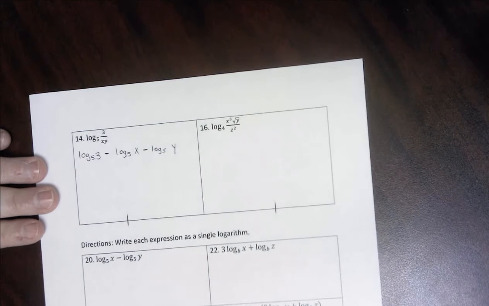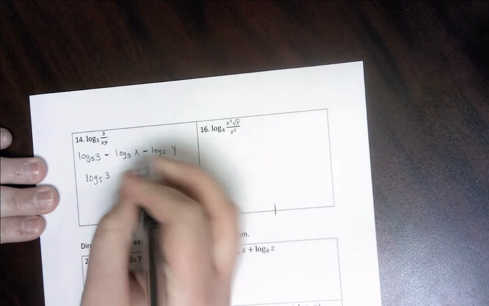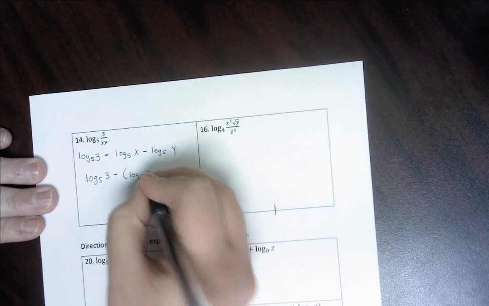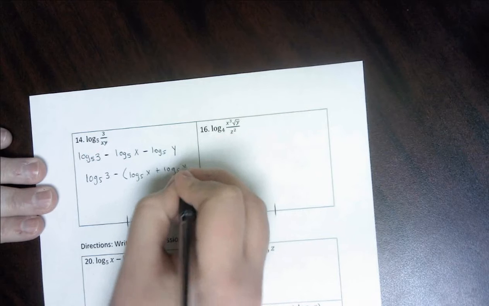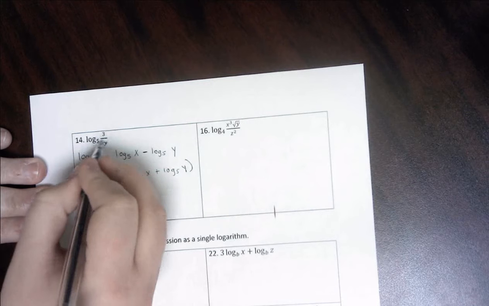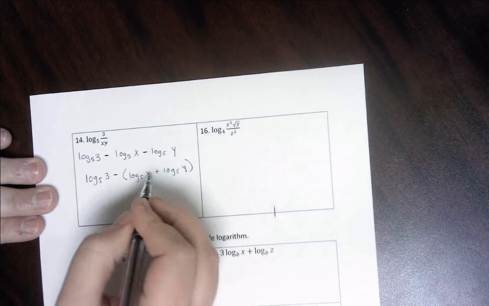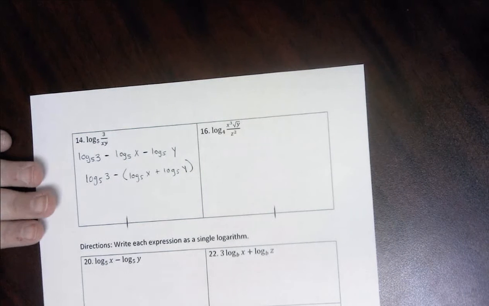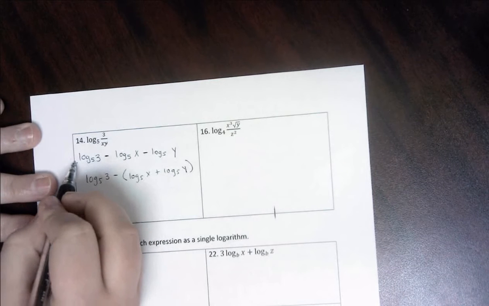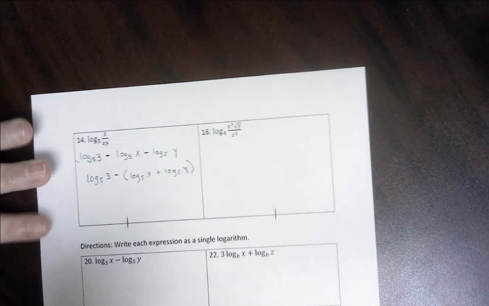The only other thing that we could do is we could have our log base 5 3, and we could factor out a negative in here to be log base 5 x plus log base 5 y. Because this negative out front really means that anything that comes after this is going to be in the denominator. And then since this x and y are multiplying, then they're going to be adding inside of that set of parentheses. Now, I myself would accept either one of these answers, so if you gave me this top one, then that's perfectly fine. All right, so now for number 16, I'm going to go ahead and translate my radical first.